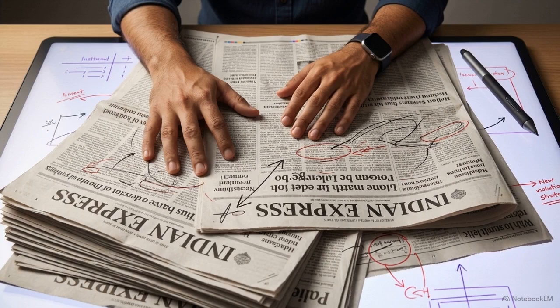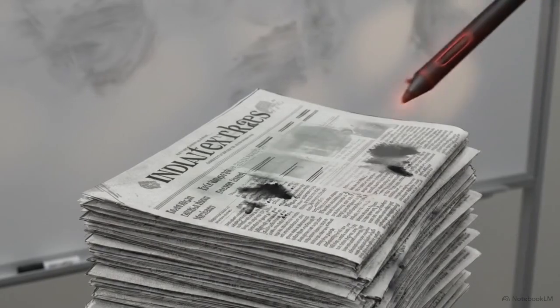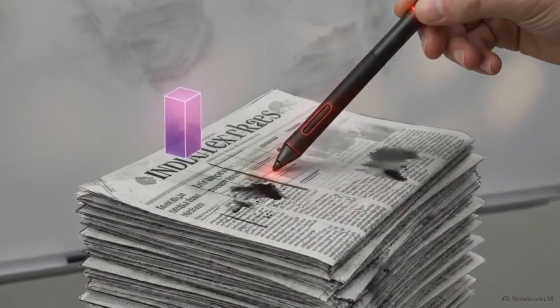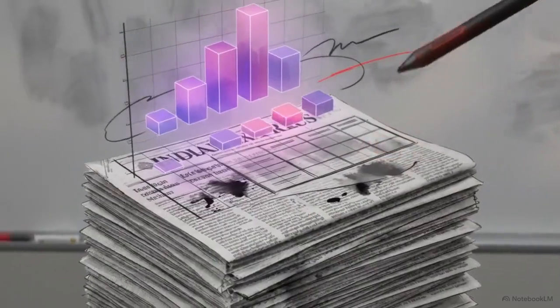If you are reading the newspaper like a novel, you are wasting your study time. Today, we're not reading, we are mining. We are extracting structural, empirical data that you can drop directly into your general studies mains answers. We take the daily deluge of unstructured news text and force it into sharp, undeniable, and highly structured metrics.